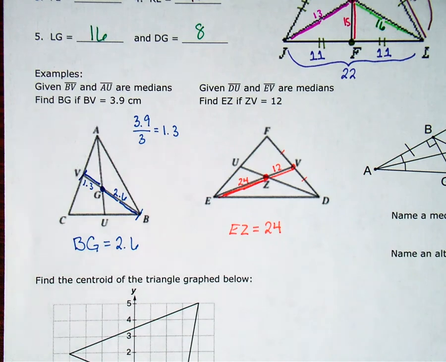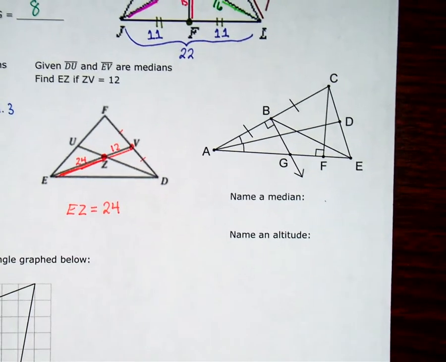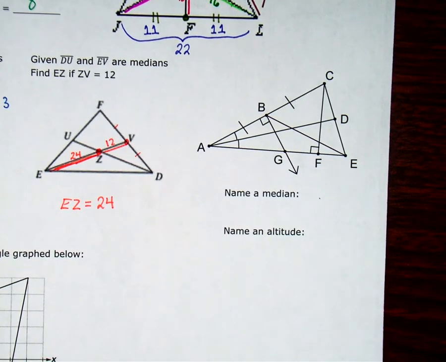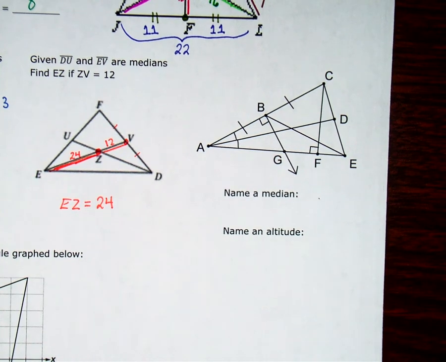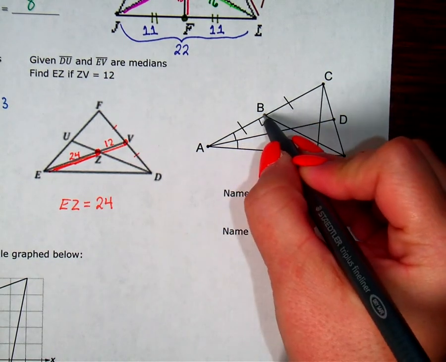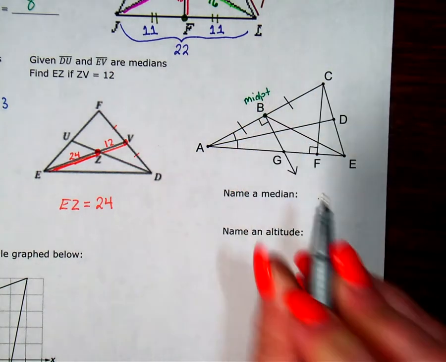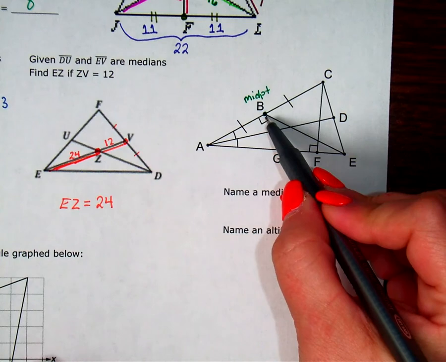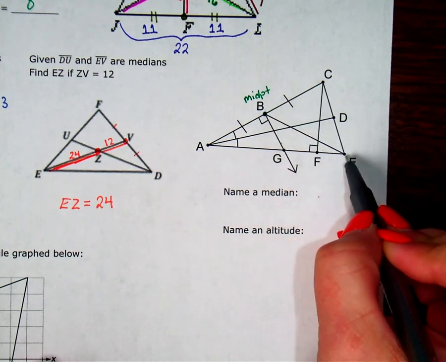Okay? All right, when I look at the next figure, this figure has all sorts of stuff going on, and it's going to ask me to identify a median and identify an altitude. So we know a median has to go through a midpoint. So that means I need to look for congruent segments. These tick marks here and here tell me that B is a midpoint. So I know I'm going to be leaving this midpoint. I have two that come out of the midpoint. I have one that goes to G and one that goes to E.